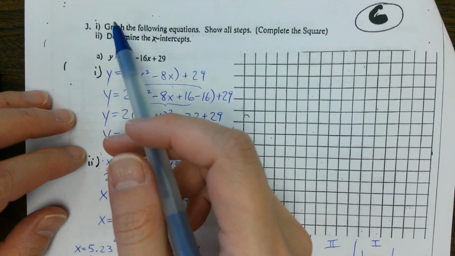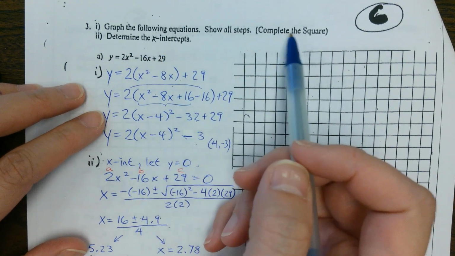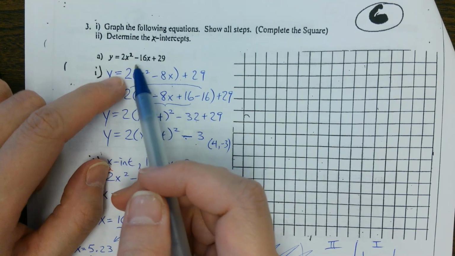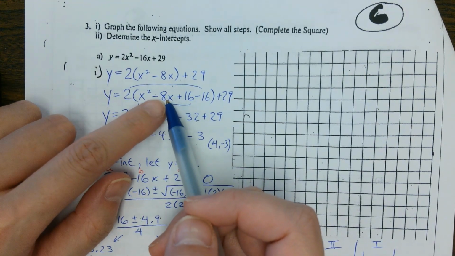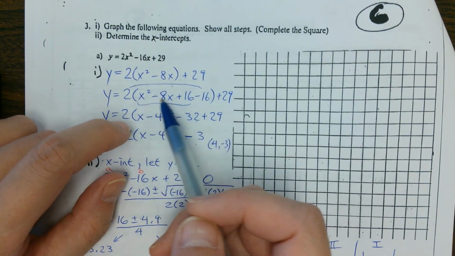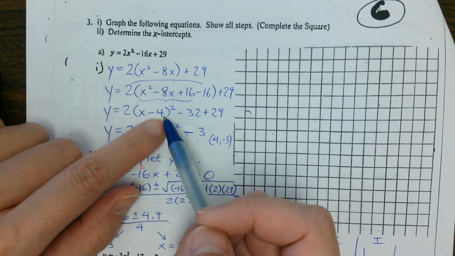All right. This one, graph the following, show all steps, complete the square. It even tells you to complete the square. So factor out the A in the first 2 terms. Okay. And then take half of the middle term, square it. So -4 squared gives you +16 minus 16. Now I can factor this trinomial, which is (x - 4) squared.